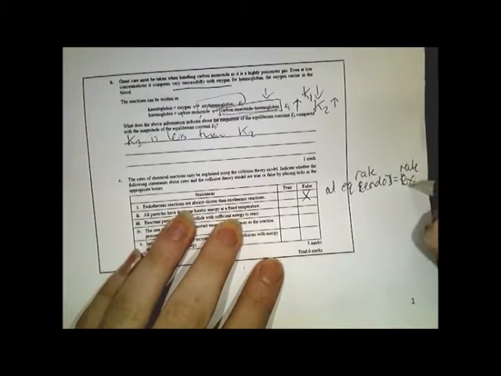Okay, for the next one, it says, the rates of a chemical reaction may be explained by using the collision theory model. Indicate whether the following statements are true or false. Endothermic reactions are always slower. Well, that's false, because at equilibrium, the rate of the endo, whether that be the forward or the reverse, equals the rate of the exo.